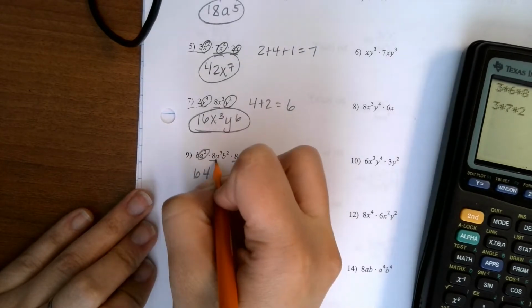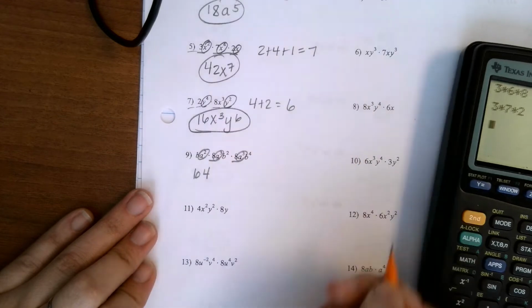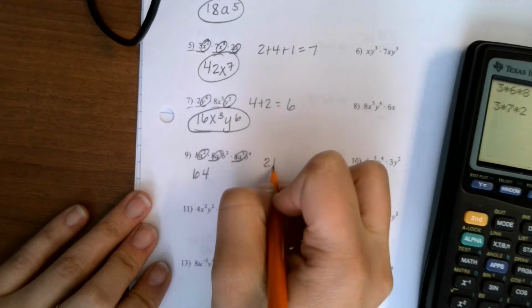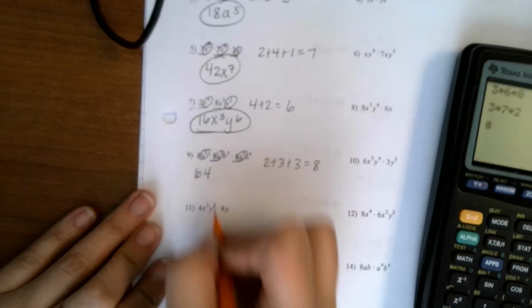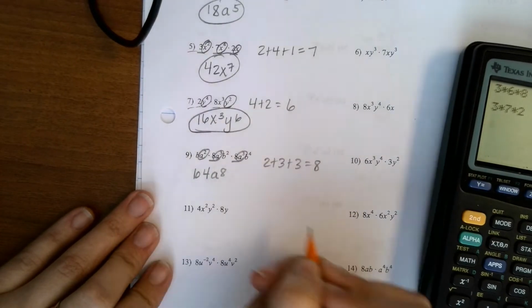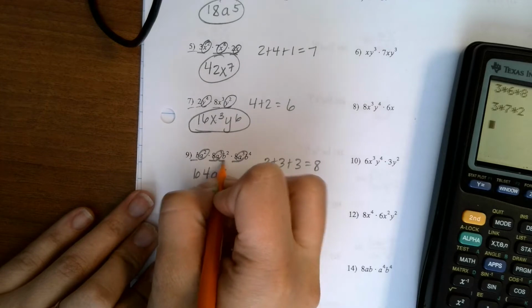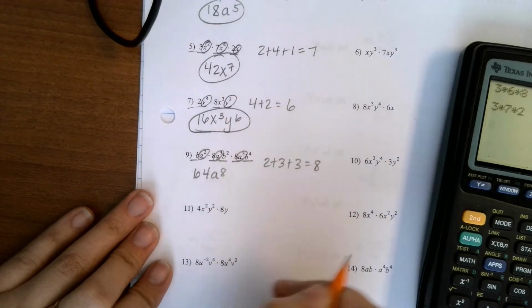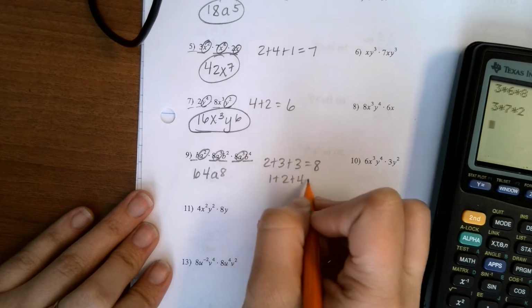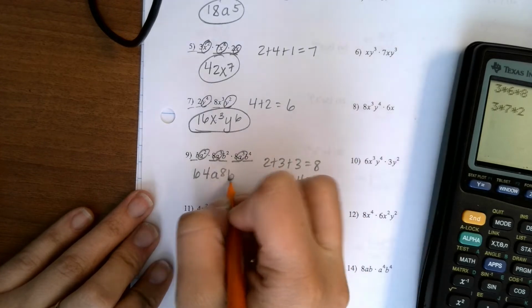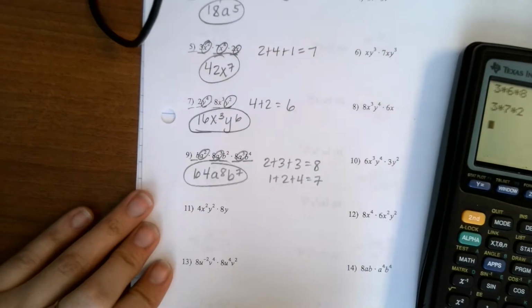A squared, a to the third power, a to the third power. 2 plus 3 plus 3 equals 8. So 64, a to the eighth power. B times b squared times b to the fourth power. 1 plus 2 plus 4 equals 7. Final answer.